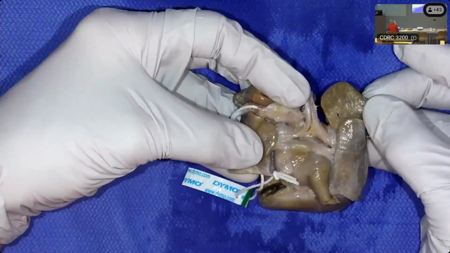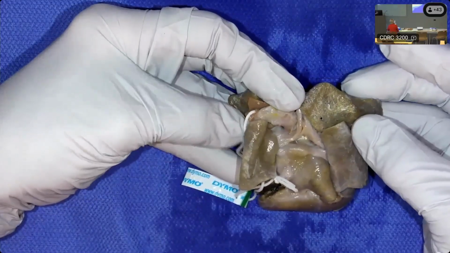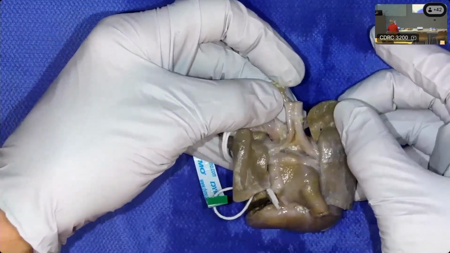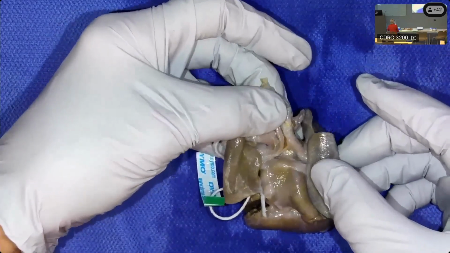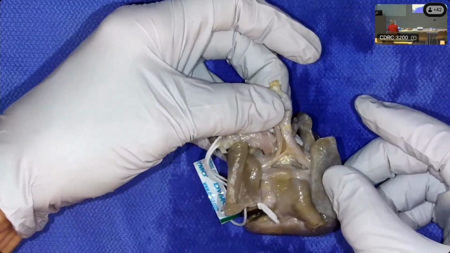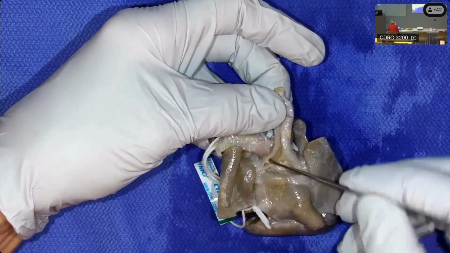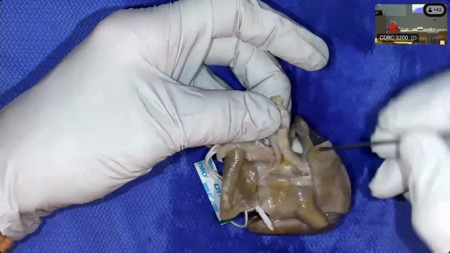Looking at the lungs, bilateral bilobed lungs. This case did have multiple spleens, which I don't have. But you can see there were bilateral morphologically left bronchi. One is opened and one is not.